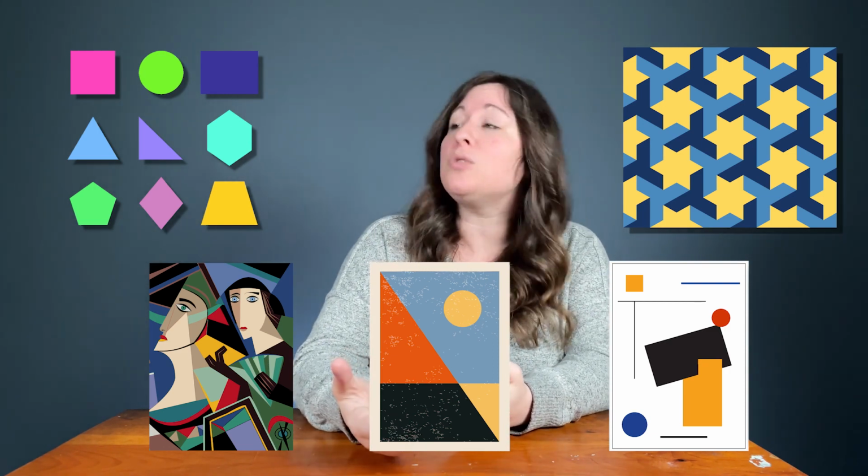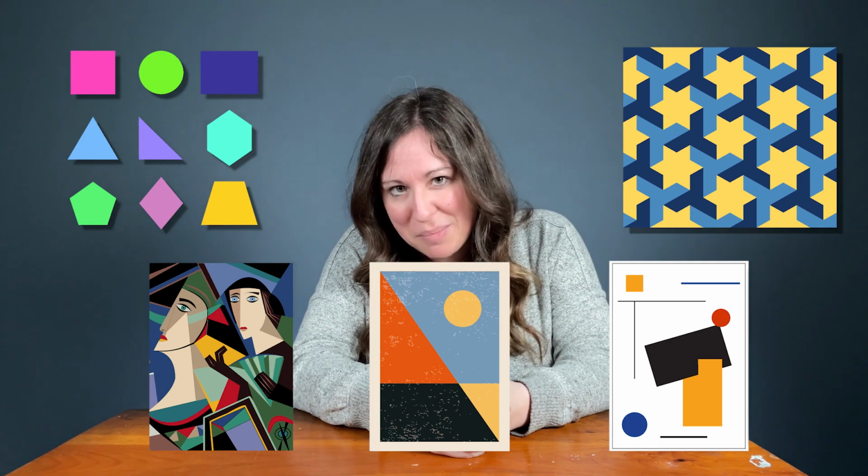Learning about geometric shapes is fun, and it gives you new visuals to look for, as you remember that art is all around you.